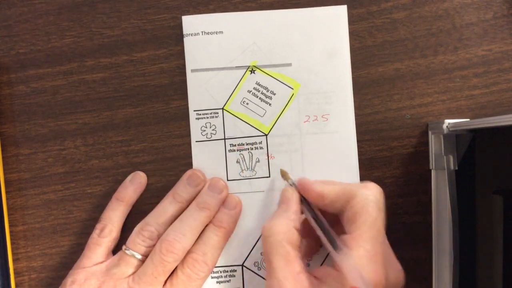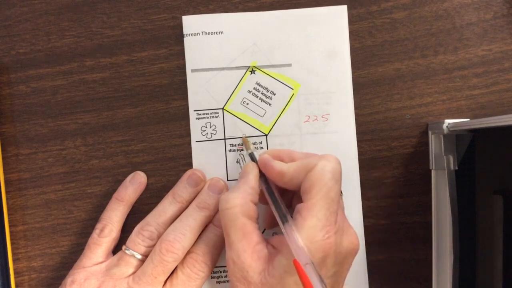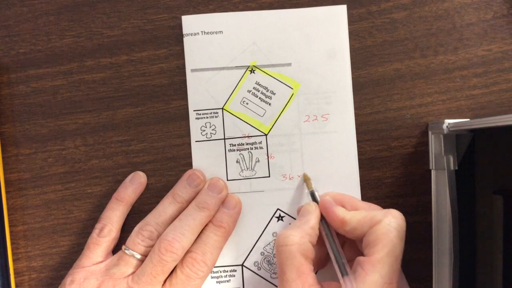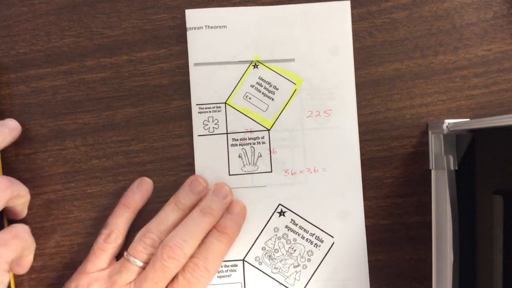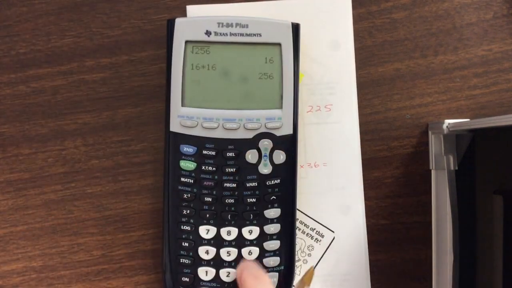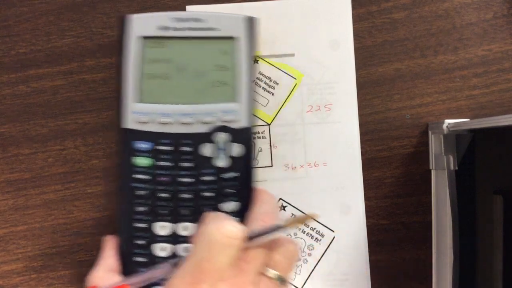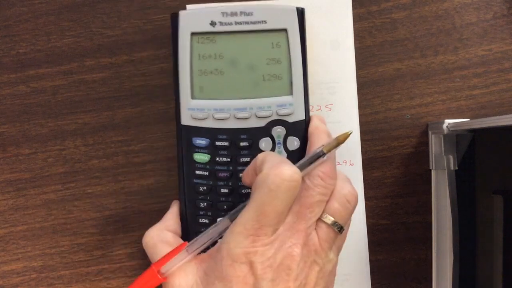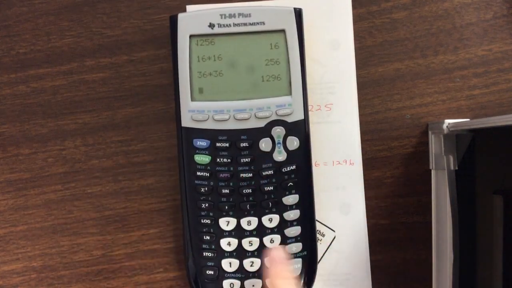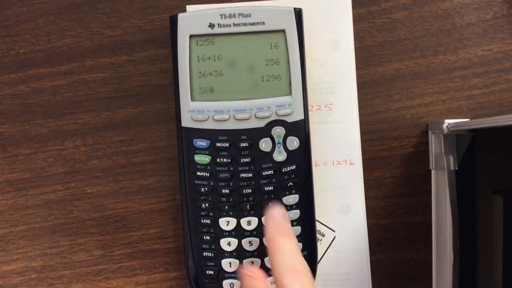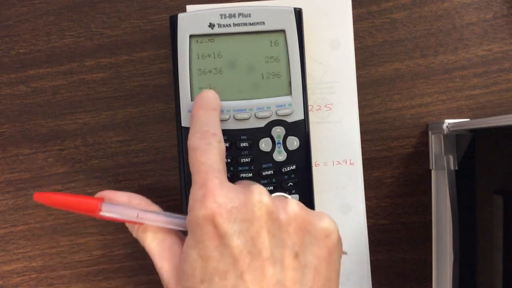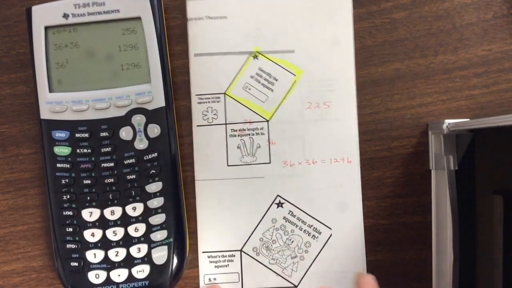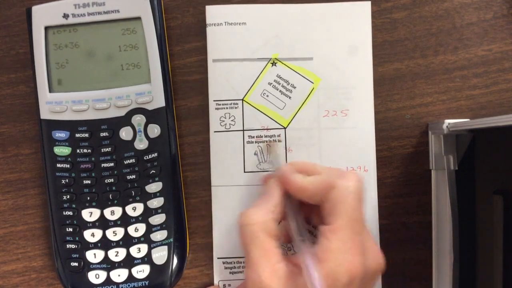We can either do 36 times 36 equals 1,296, or what we like to do in this unit is 36 squared. Same thing, 1,296.